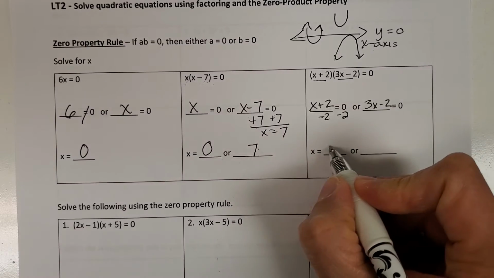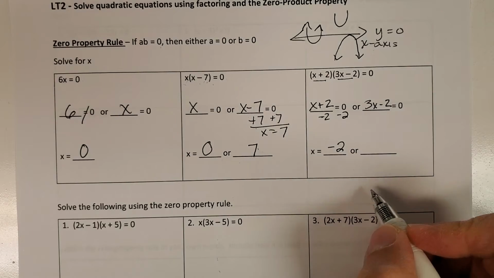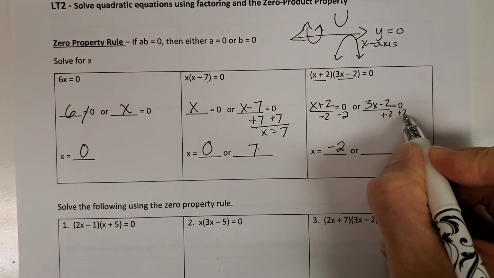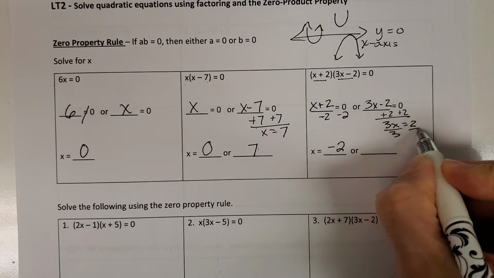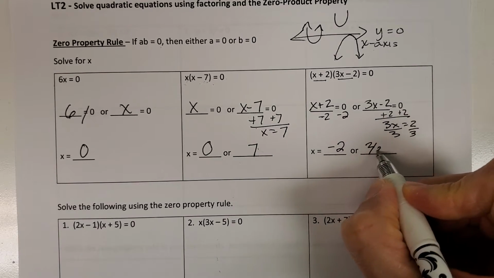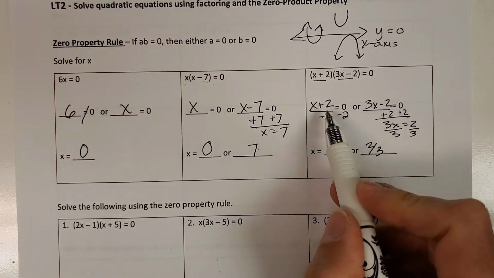We subtract 2 from both sides, so that means x has to equal negative 2. Or we add 2 to both sides, which is the opposite of minus 2. We get 3x equals 2. Then we divide by 3, and we get x equals 2/3. The shortcut is just doing the opposite.